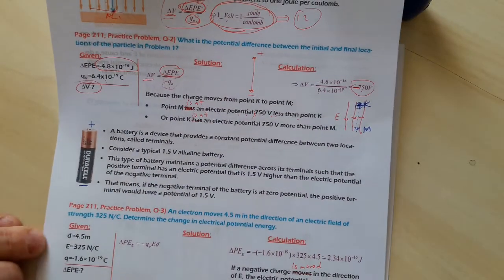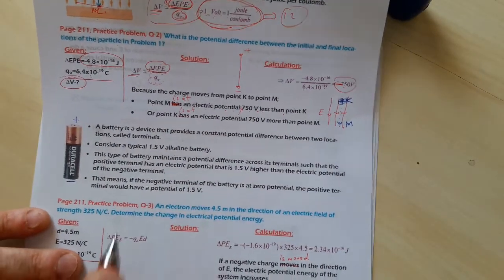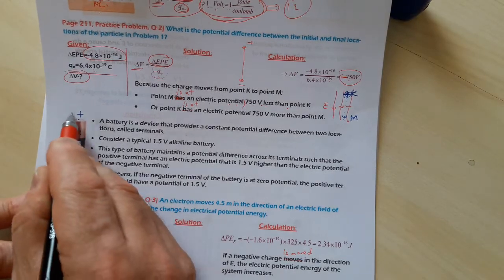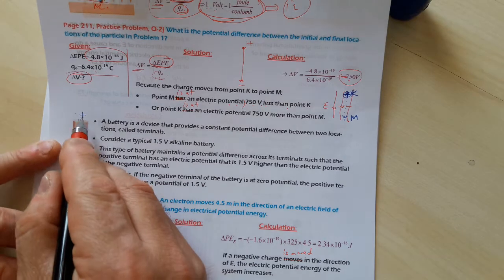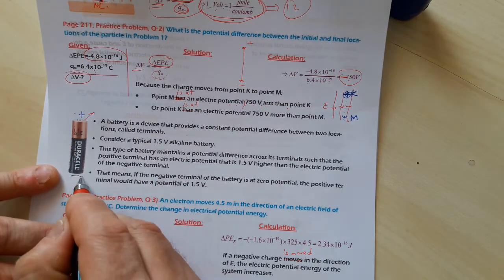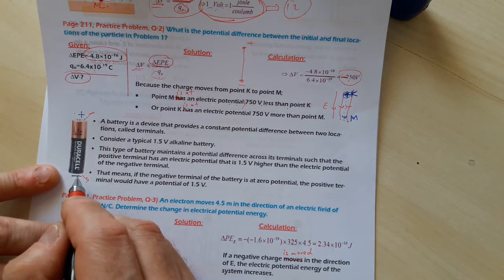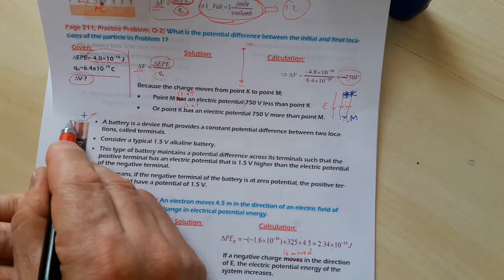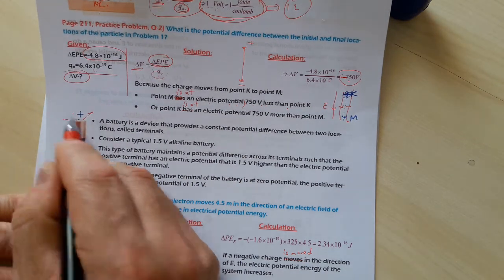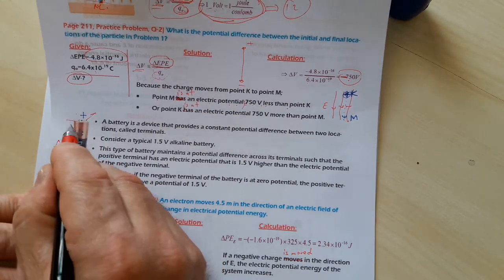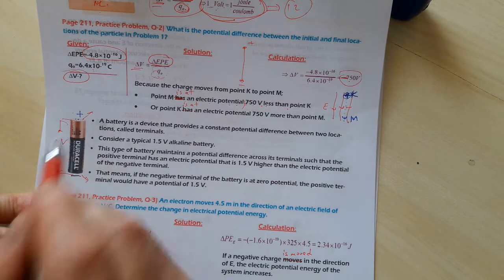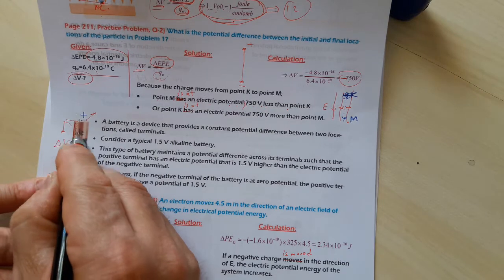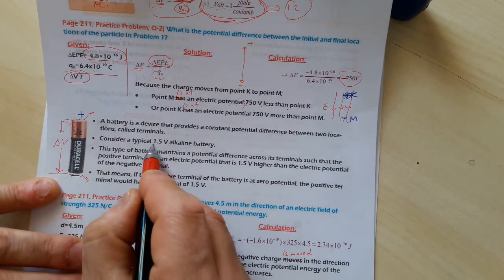The same thing can be defined for batteries too, because batteries also have one negative and one positive terminal. In a battery, the positive terminal is at a high electric potential, and the negative terminal is at a low electric potential. So between the terminals of the battery there will be a potential difference, and this potential difference is written on the battery as, for example, 1.5 volt.